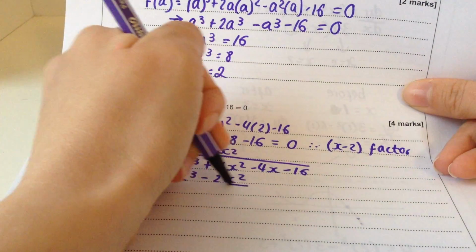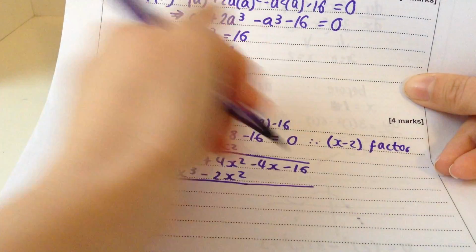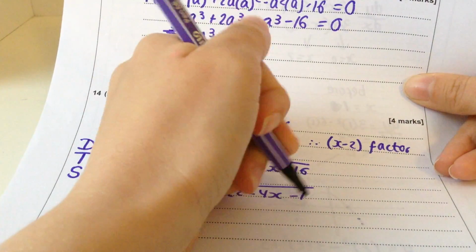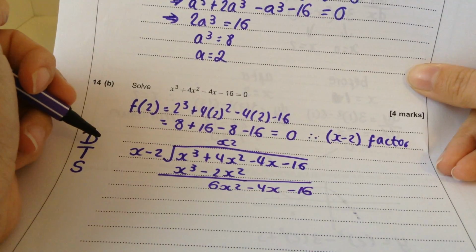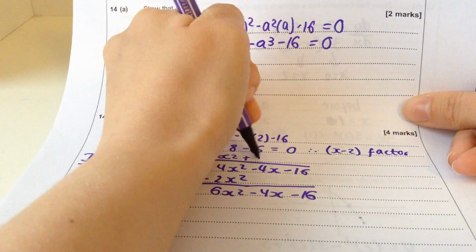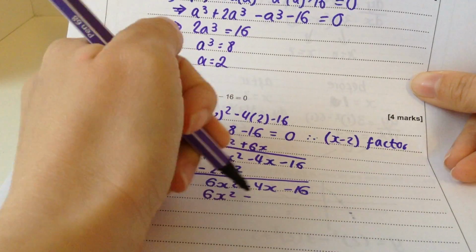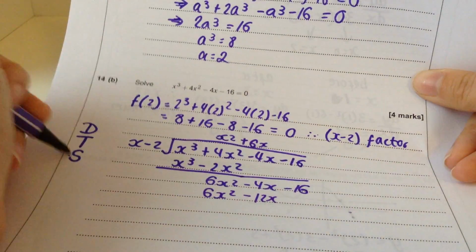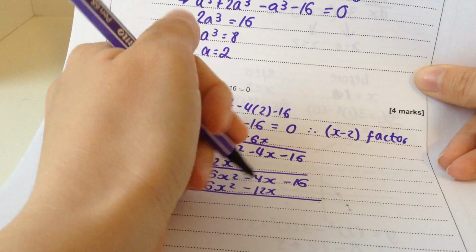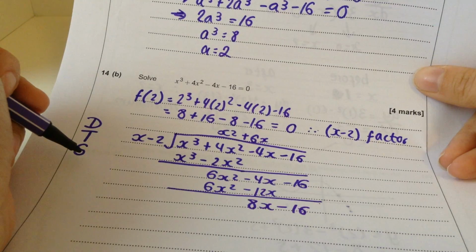Divide, times, subtract. Take that away is nothing. Sorry. That take away that is 6x squared minus 4x, take away nothing, minus 16, take away nothing, okay. And then we repeat, divide, so 6x squared divided by x is plus 6x, times, so we do 6x times x minus 2, subtract, that take away that is nothing, that take away that is 8x, that take away nothing is that.